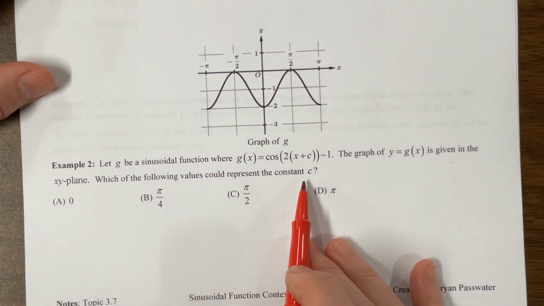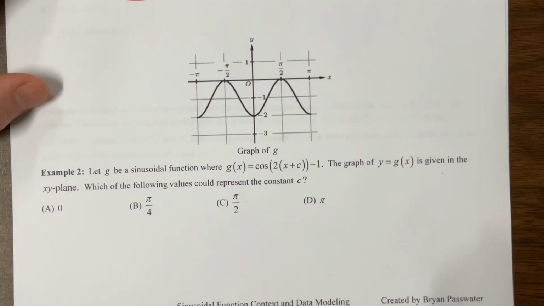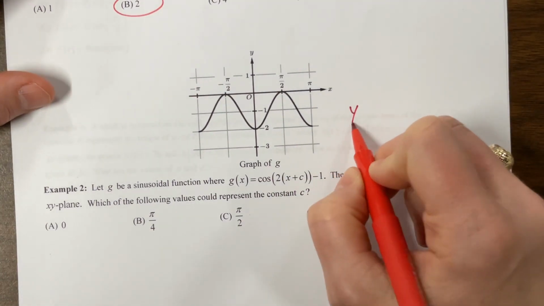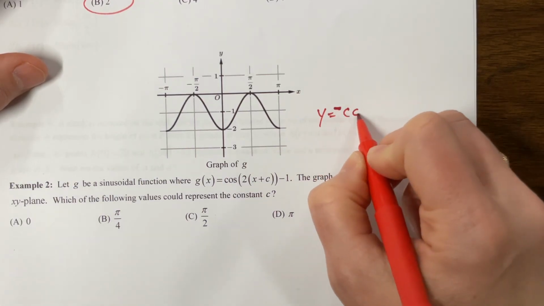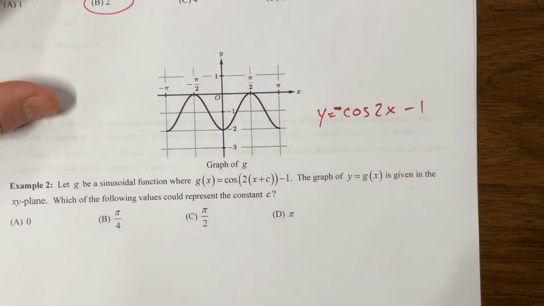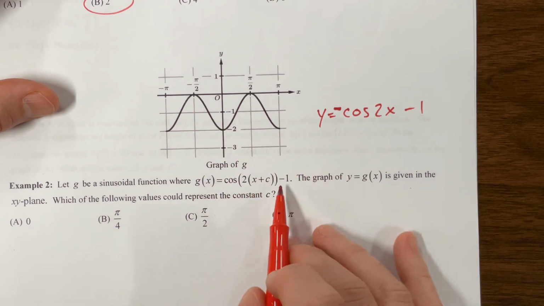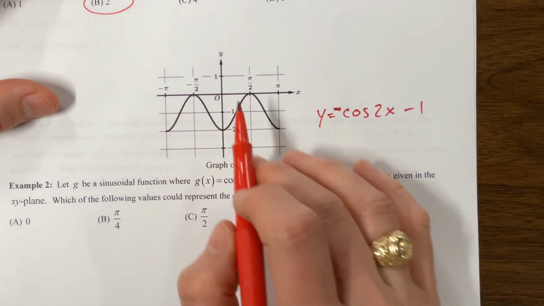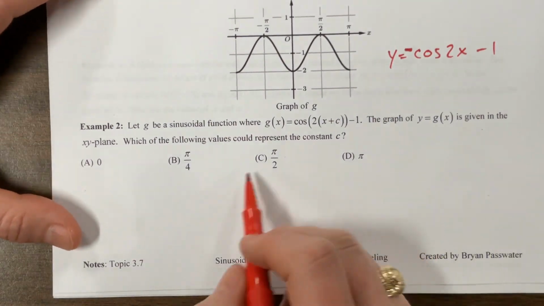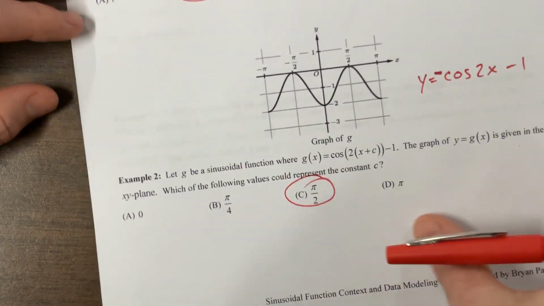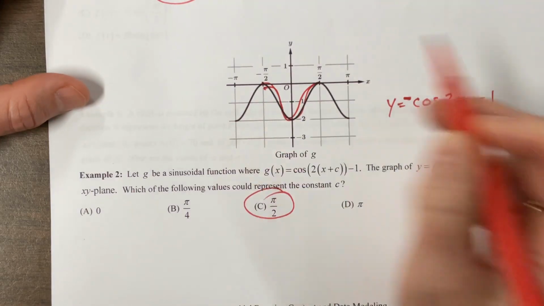Which of the following could represent the constant c? So it's cosine, which starts at the very top or the very bottom. Now, one way to write this is y equals negative cosine of 2x minus 1, but they left that positive, so you can't use that. We have to start at the top, so plus c means we can shift it left or right pi over 2, and luckily that's the only answer that makes any sense. So plus pi over 2 means that we would shift it to here. So it would be looking at this little piece.